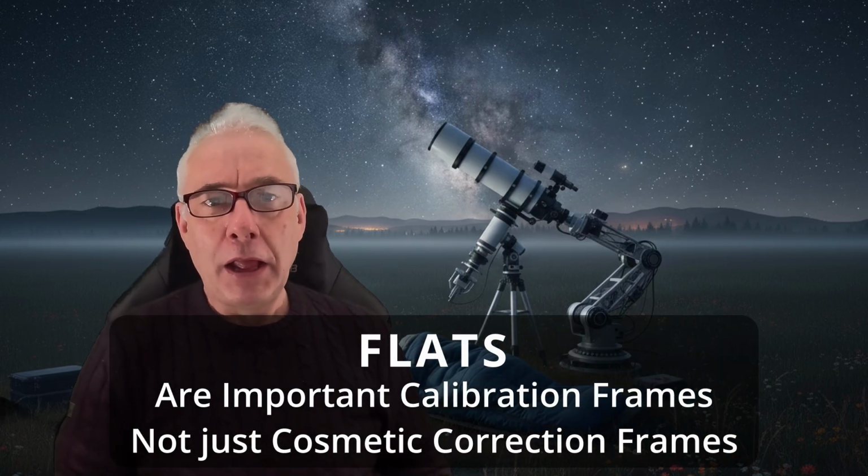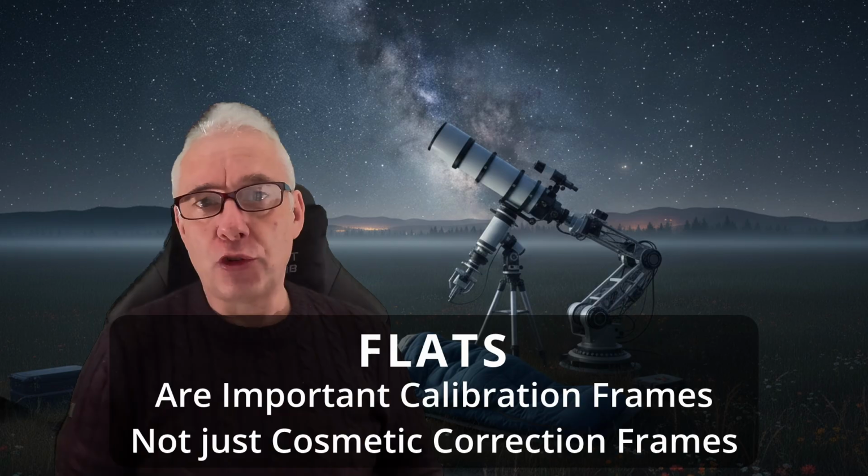First of all, flats are calibration frames. Yes, you heard that right. You need to treat your flats as calibration frames, and that's coming from someone who learned that lesson a little too late. I used to treat flats as something like, well, I'll get to them when I can. No big deal, because I can use synthetic flats or some other technique to cover up for the fact that I didn't use flats.